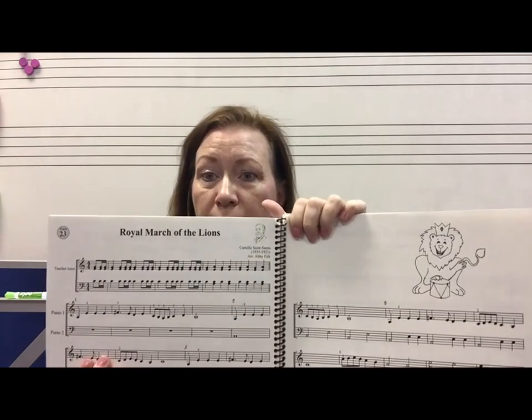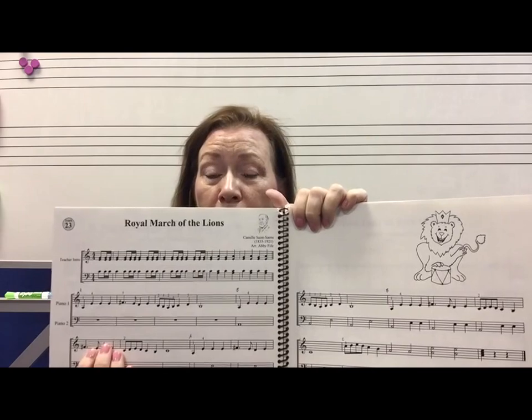The composer of Royal March of the Lions is Camille Saint-Saëns. You might remember he's a French composer who also wrote The Tortoise, and this is part of his suite of Carnival of the Animals. He wrote a song for all the different animals, and this is the one for lions, and then The Tortoise is the other one that we have learned. There's also one about a swan that you might want to listen to that's very pretty. So Carnival of the Animals, Royal March of the Lions.